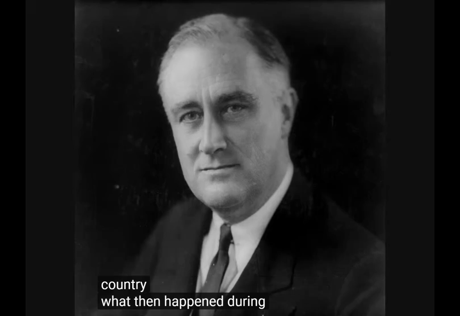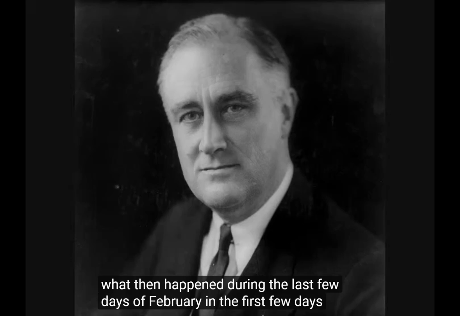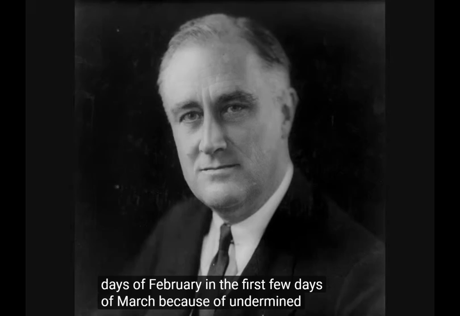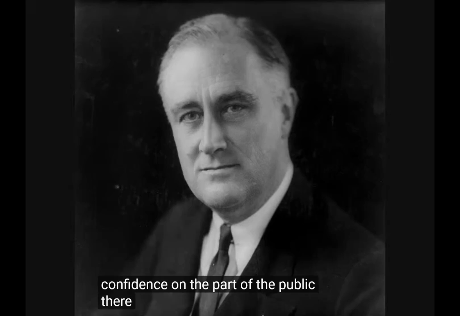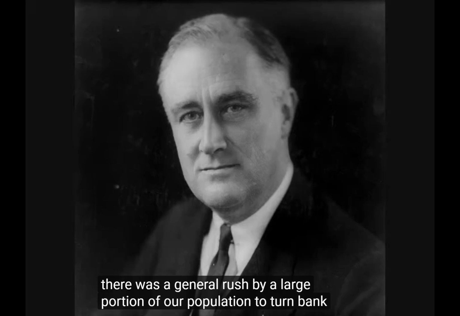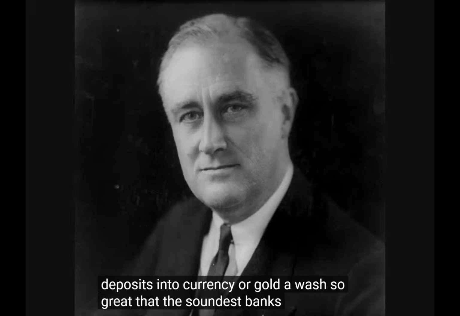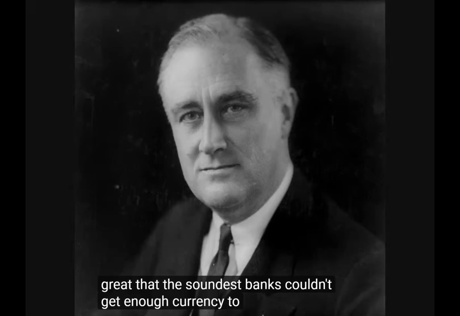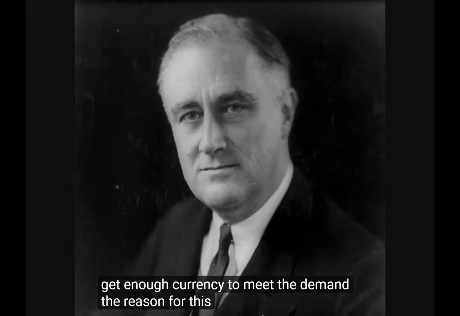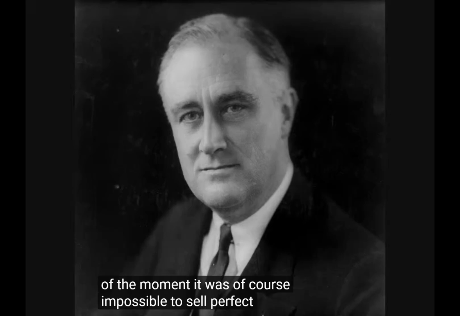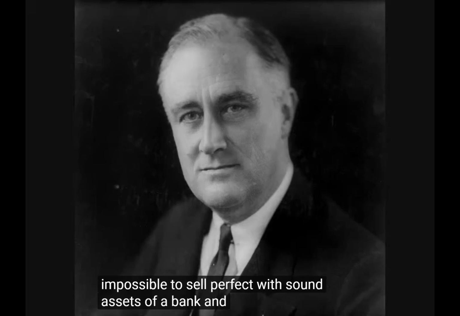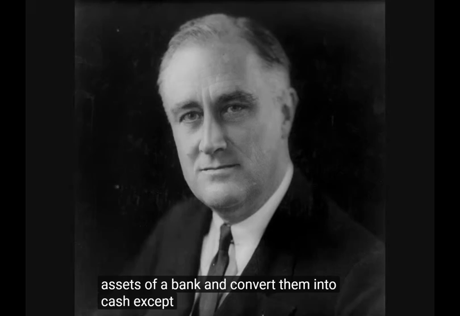What then happened during the last few days of February and the first few days of March? Because of undermined confidence on the part of the public, there was a general rush by a large portion of our population to turn bank deposits into currency or gold. A rush so great that the soundest banks couldn't get enough currency to meet the demand. The reason for this was that on the spur of the moment, it was of course impossible to sell perfectly sound assets of a bank and convert them into cash except at panic prices far below their real value.